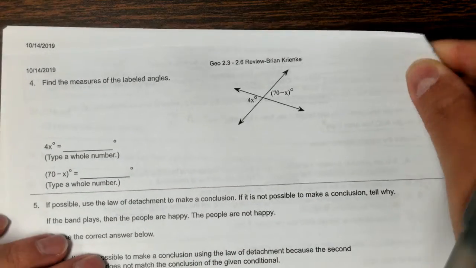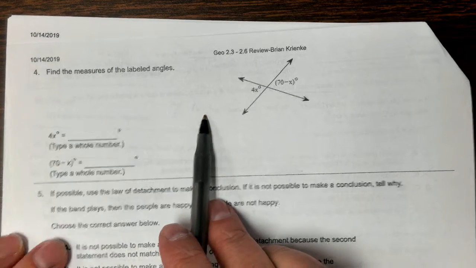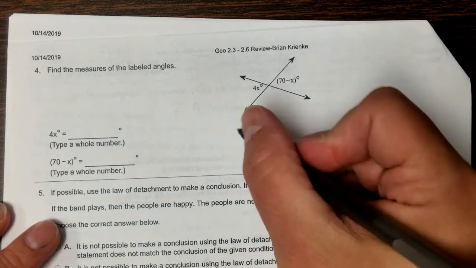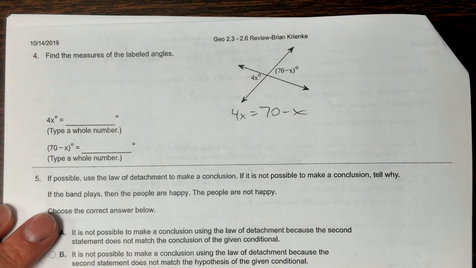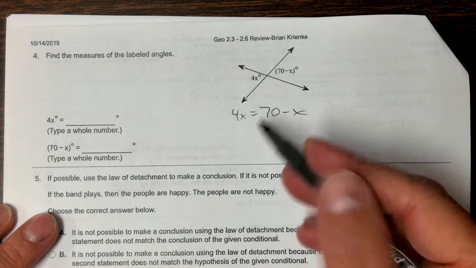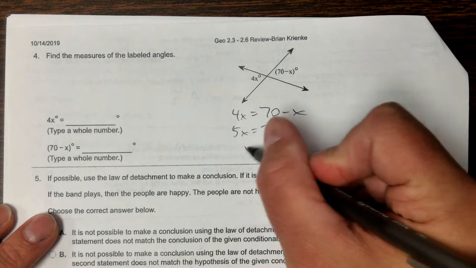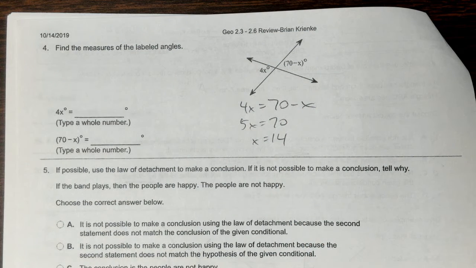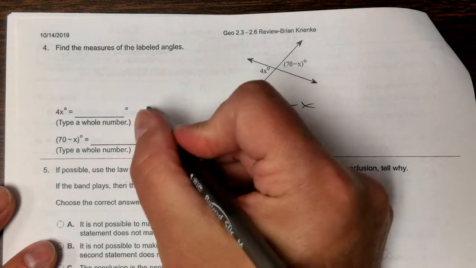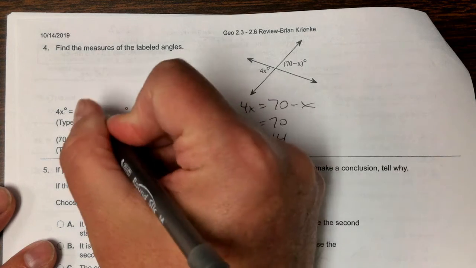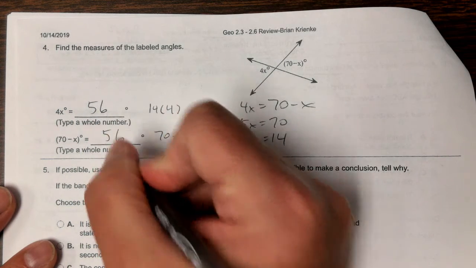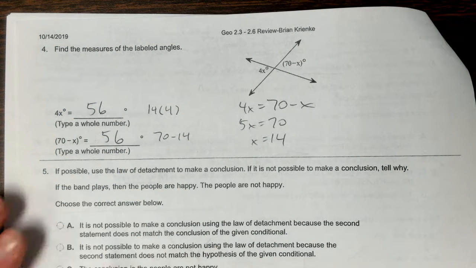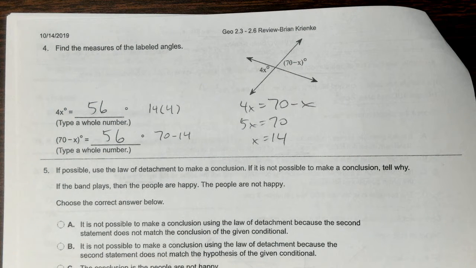So then number 4, find the measures of the labeled angles. So these you set equal to each other because they're vertical angles. And add x to both sides, so we get 5x is 70, so x is 14. Then from there, you want to do 14 times 4, which is 56, or 70 minus 14, which is also 56. So basically, you're supposed to get 56 for both of those answers if you did it right.